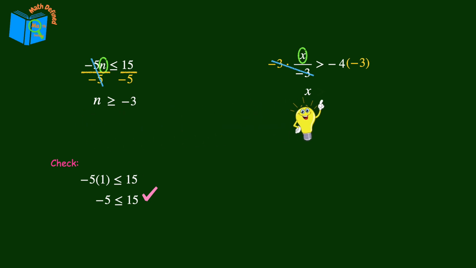And we can't forget to flip the inequality sign. On the right side, negative 4 times negative 3 is positive 12. The solution for x is any value less than 12.